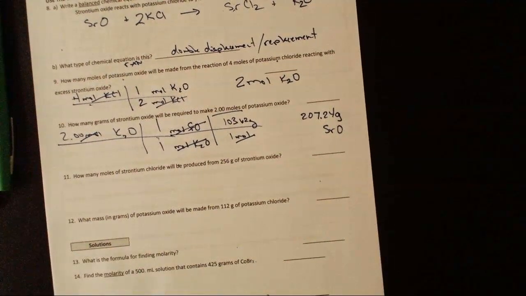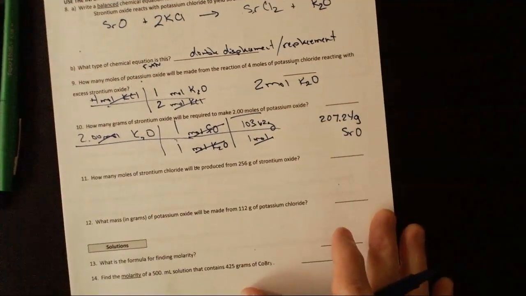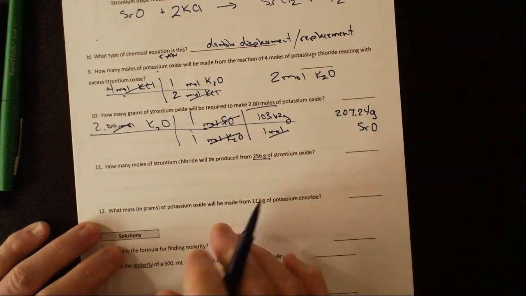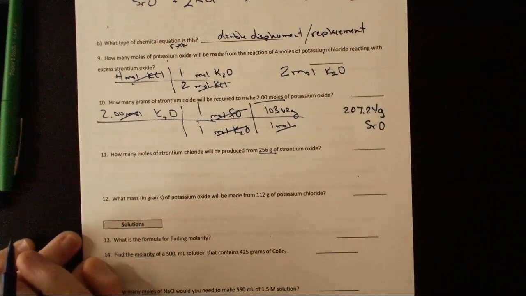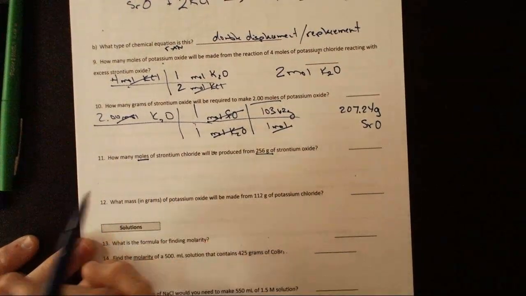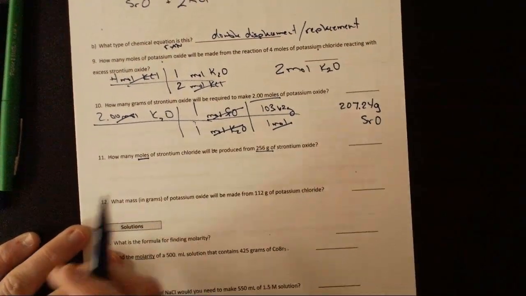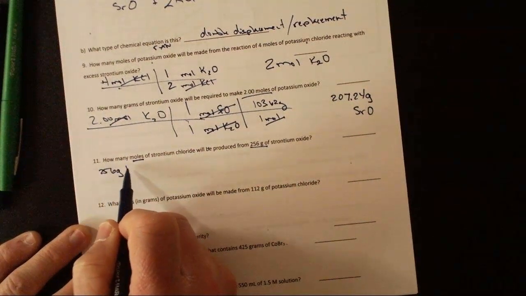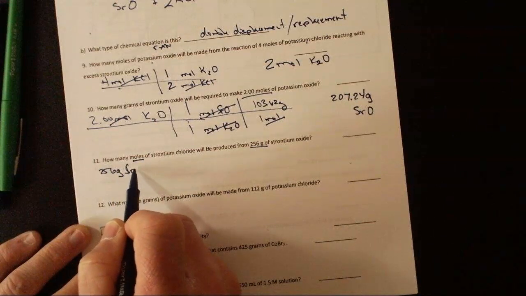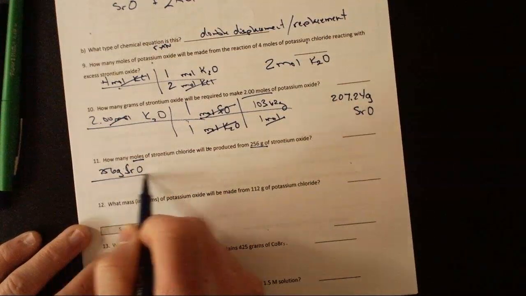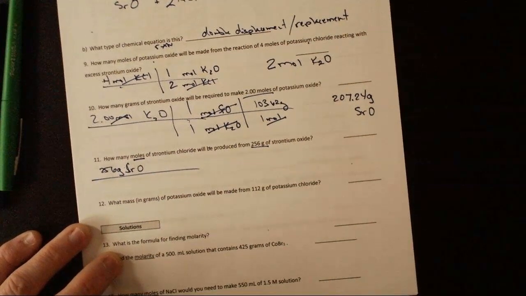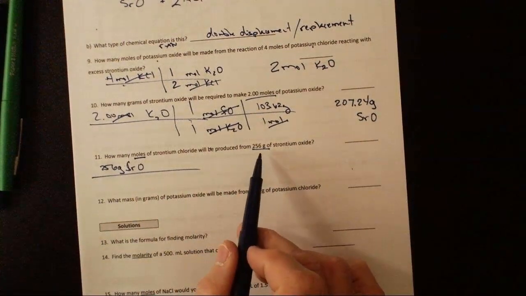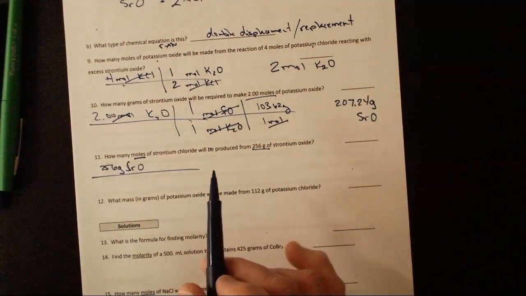All right, look at number 11. Number 11 says that I have 256 grams of strontium oxide, and I want to know how many moles of strontium chloride will be produced. Well, so now I've got to start with this: 256 grams of strontium oxide. Well, I can't go straight from grams of strontium oxide to moles of strontium chloride. So I've got to change this grams of strontium oxide into moles of strontium oxide.